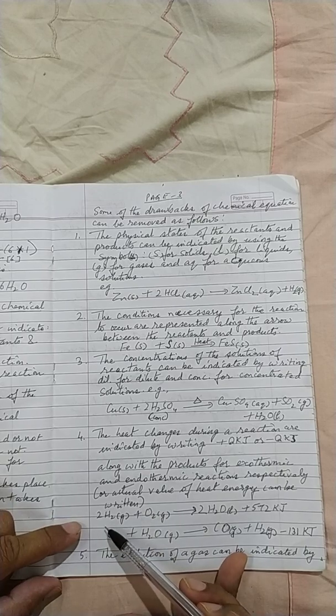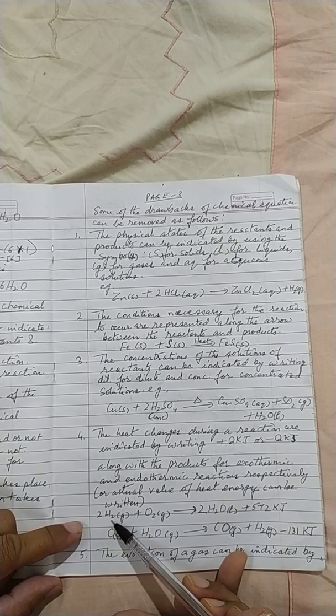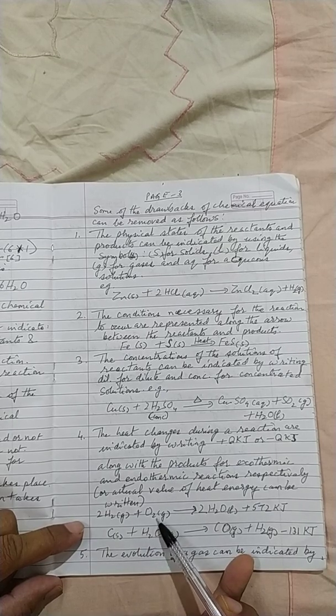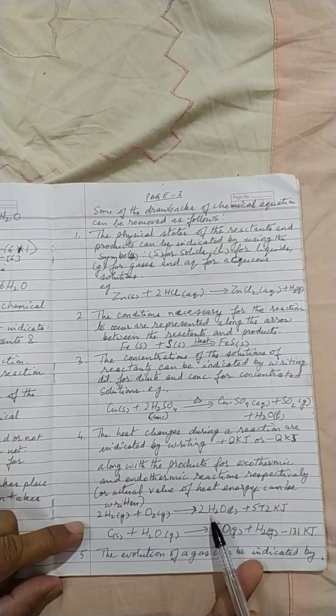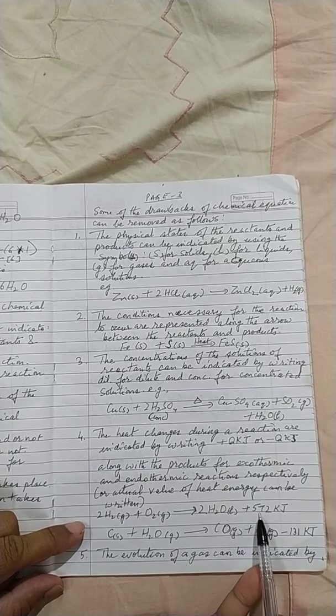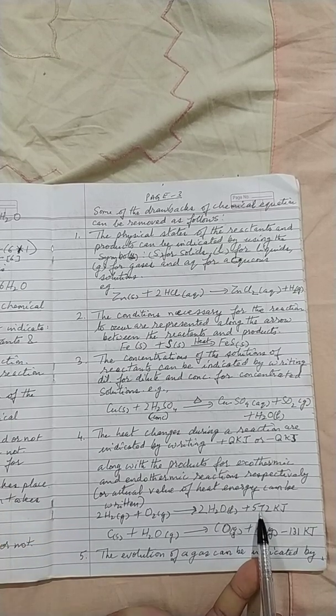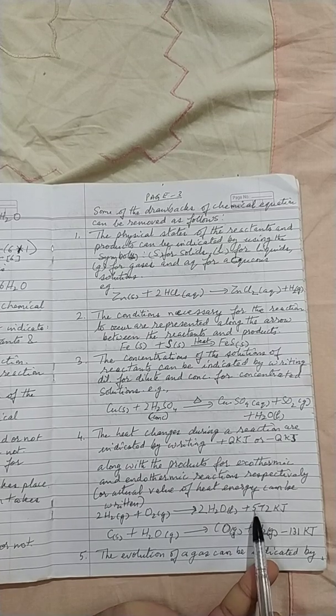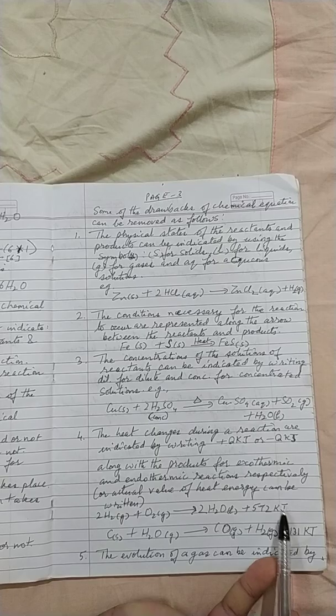For example, 2H2 gas reacts with another gas, oxygen, and this gives us water, which is liquid. Here the amount of heat that is coming out is 572 kilojoules.